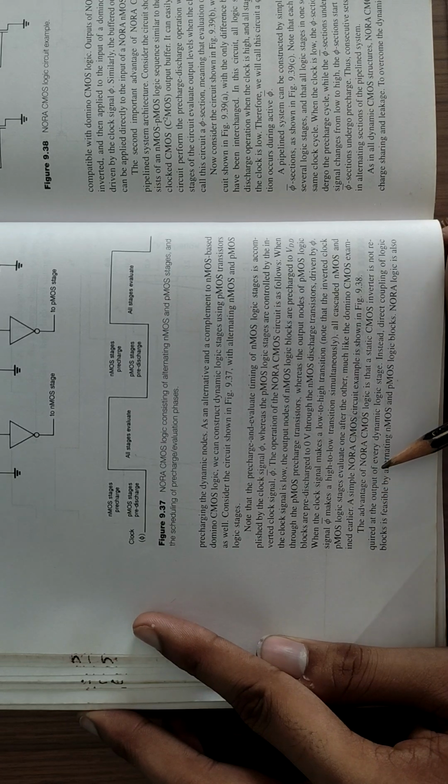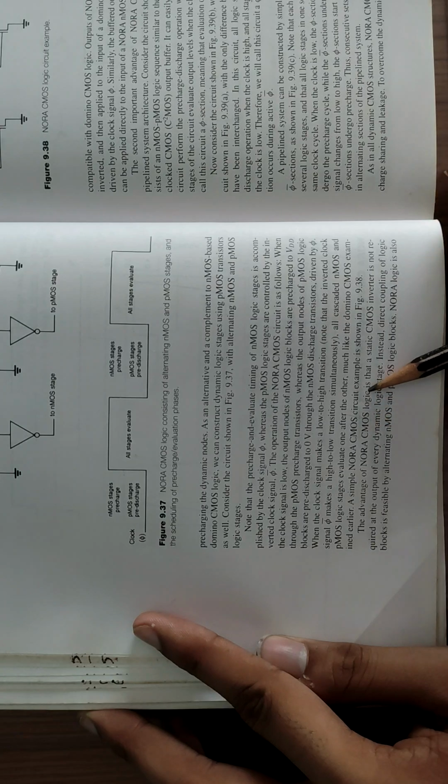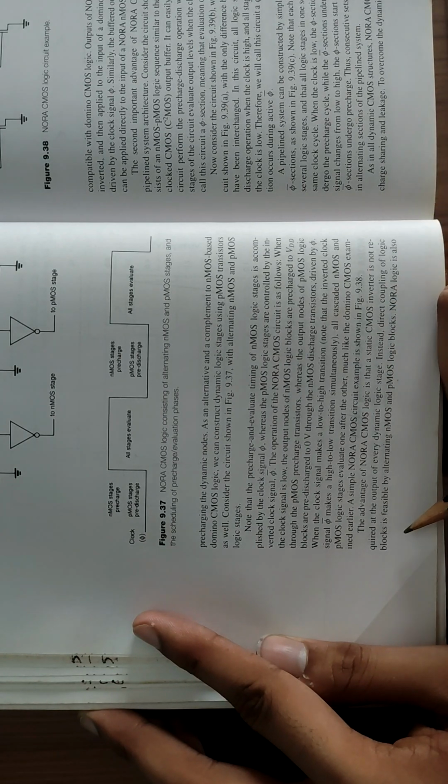A simple NORA CMOS circuit example is shown in the figure. The advantage of NORA CMOS logic is that a static CMOS inverter is not required at the output of every dynamic logic stage. Instead, the direct coupling of logic blocks is feasible by alternating NMOS and PMOS logic blocks.